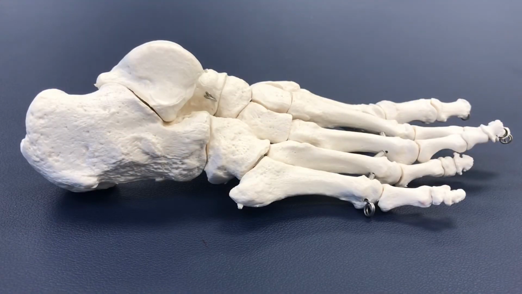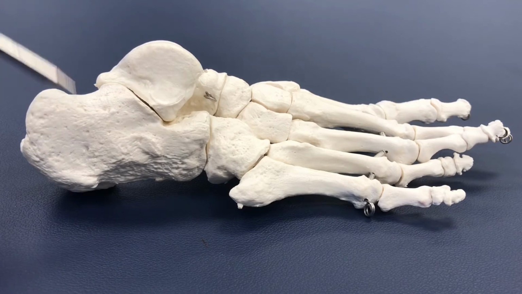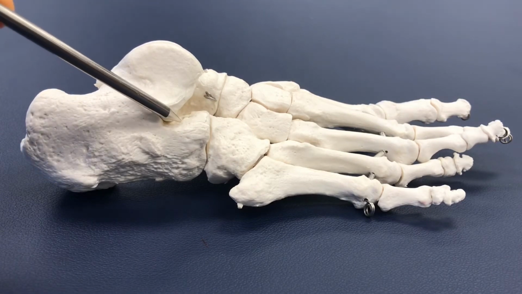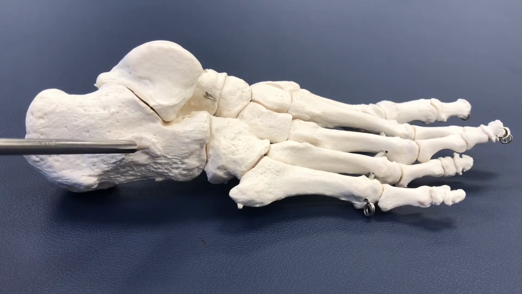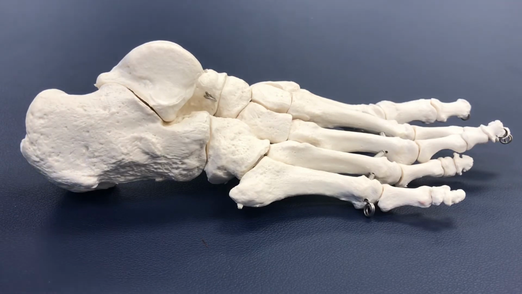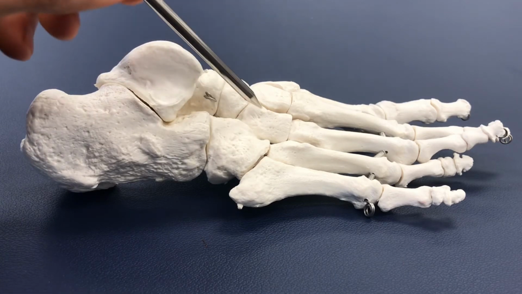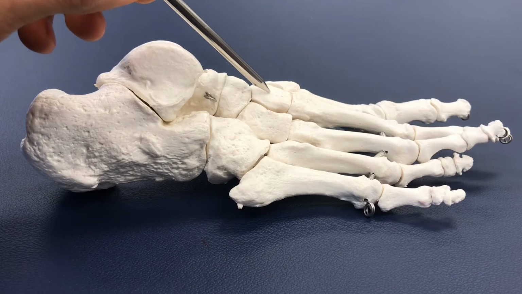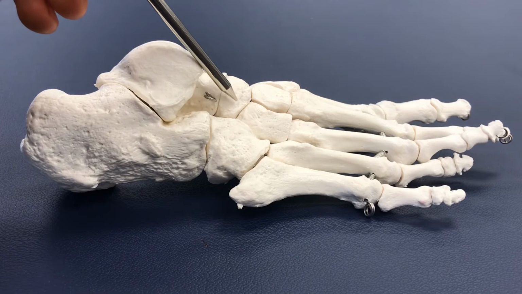This lateral view also allows us to visualize the talus and the calcaneus. The joint between the two is known as the subtalar joint. Here, this prominent bump on the lateral calcaneus is known as the fibular trochlea. Moving anteriorly, we can see the cuboid bone, the lateral cuneiform, the intermediate cuneiform, and a portion of the navicular bone.